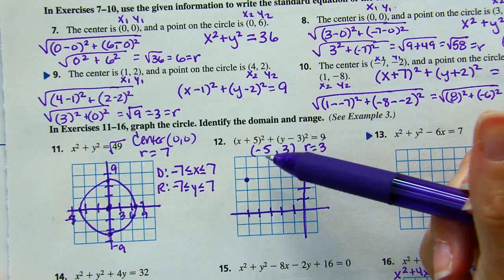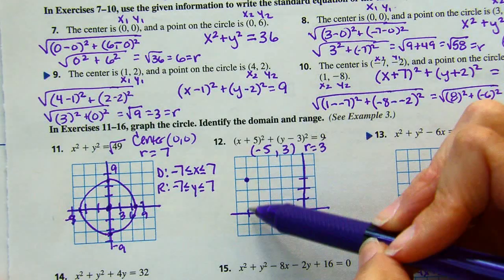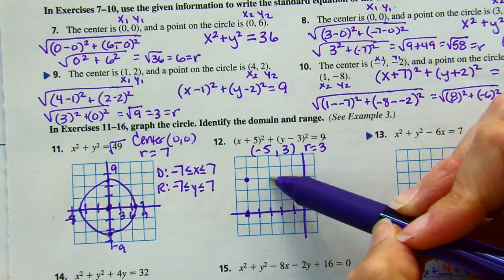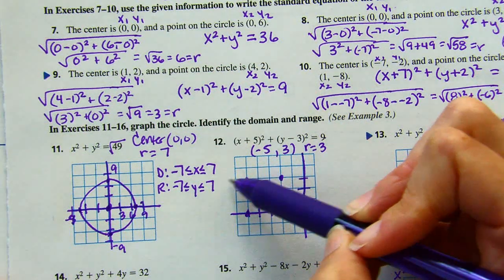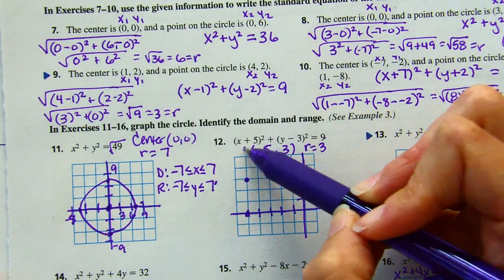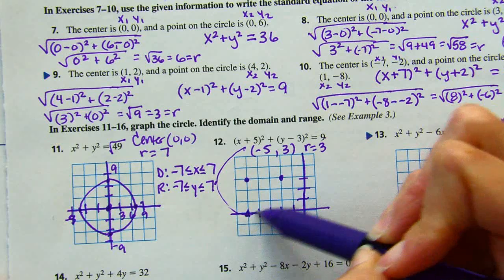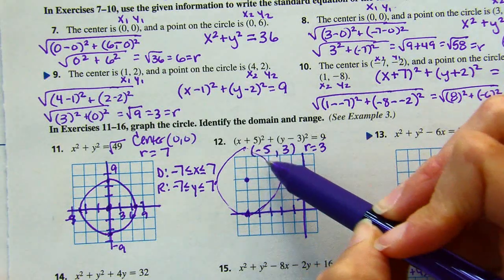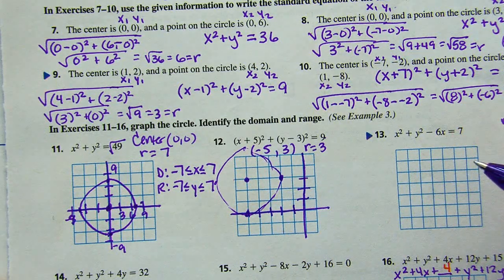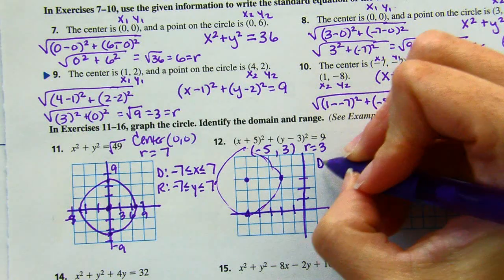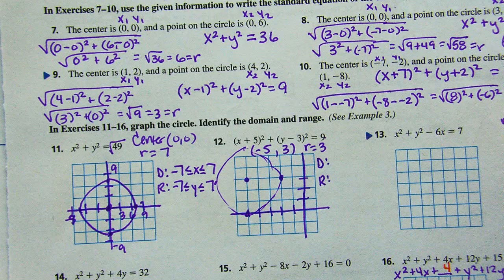And I'm going to run off my graph a little bit. I'm going to go down 3, 1, 2, 3, over 3, 1, 2, 3, and up 3. I could have counted by 2s. Okay, it's mostly just to help you get a sketch of what it looks like, right? So we can see what it is.